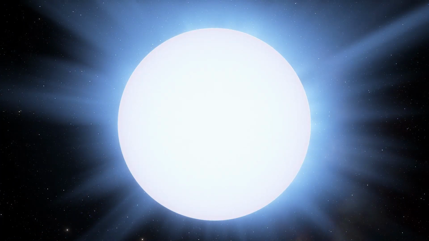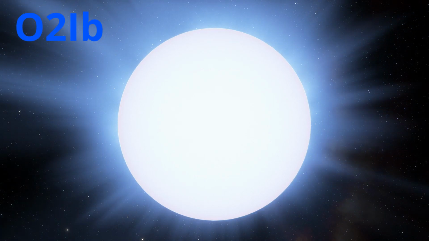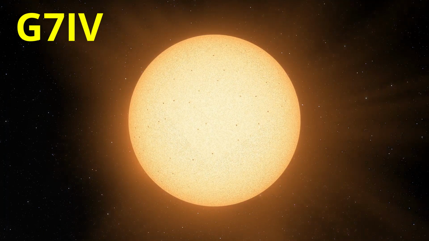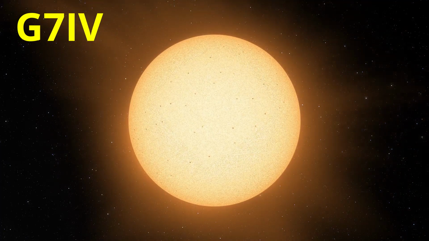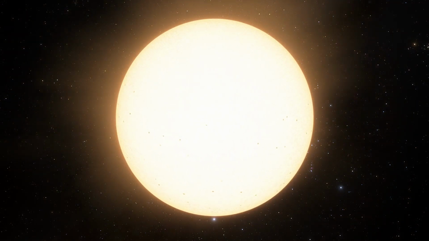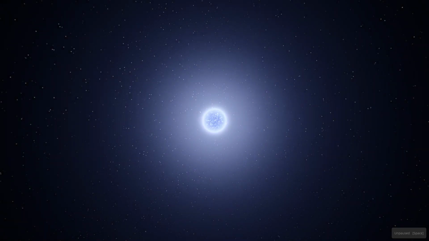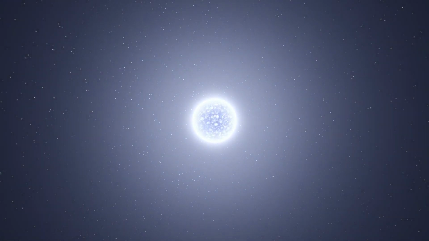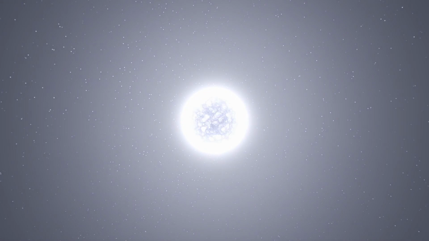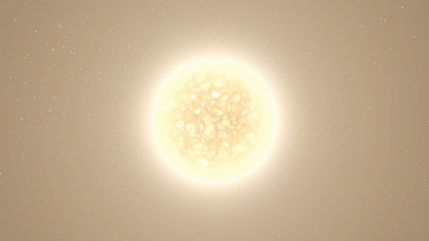So to complete a designation of a star, for example, an O2 1b will be a hot blue supergiant star, a G7 4 will be a cool yellow subgiant star, etc. It is important to note that 90% of all stars are main sequence stars, including the Sun, and that stars can change spectral and luminosity types over time depending on their evolutionary path. Our Sun, for example, will transition into a late M-type normal giant once its hydrogen supply starts to deplete.